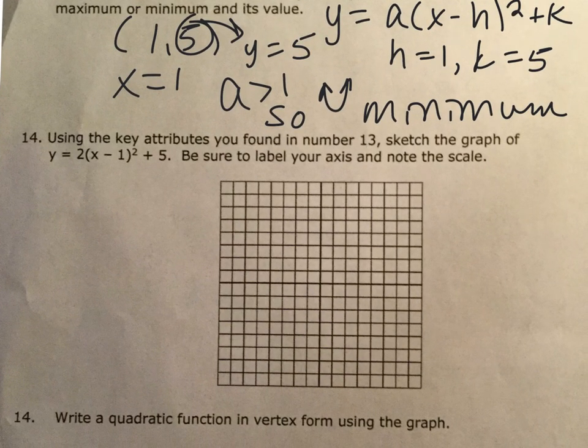Okay? Alright, so next, using the key attributes in number 13, sketch the graph. So the first thing I'm going to do is plot the vertex. So that's at 1, 5. So here's 1, 1, 2, 3, 4, 5. That's right here. Okay, this is my x-axis, this is my y-axis, and I am going to just go by 1. So I'll put a 1 here and a 1 over here, and that'll be enough to let the person know what the scale is.